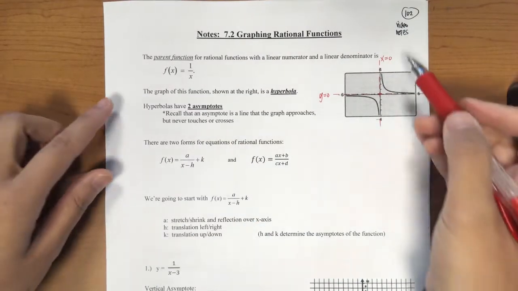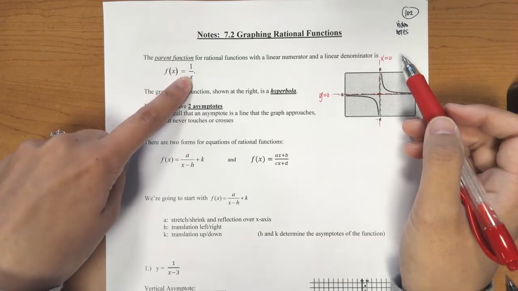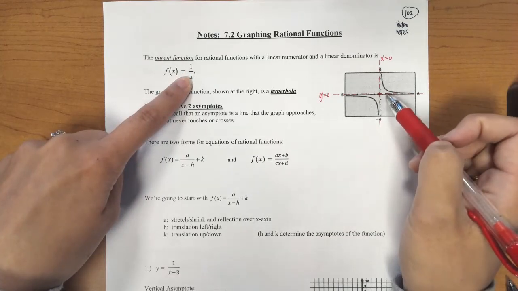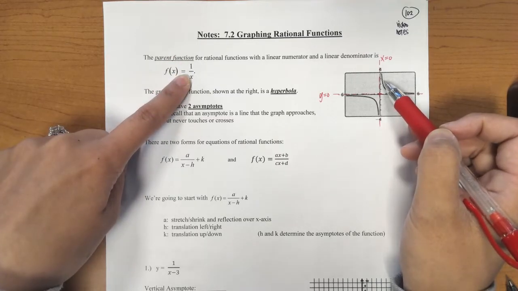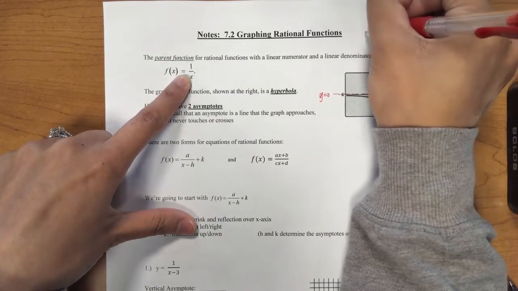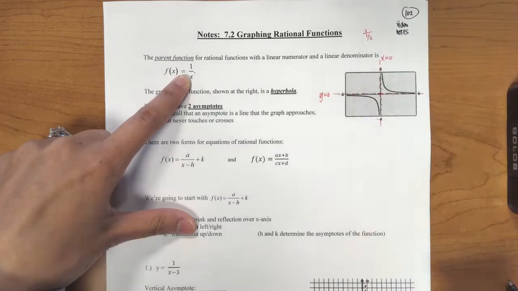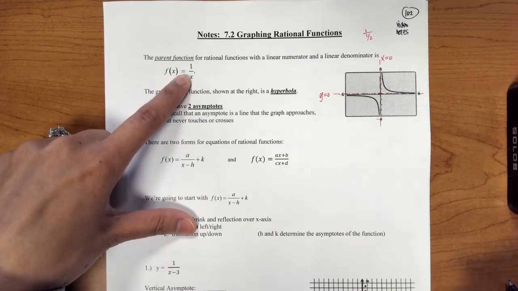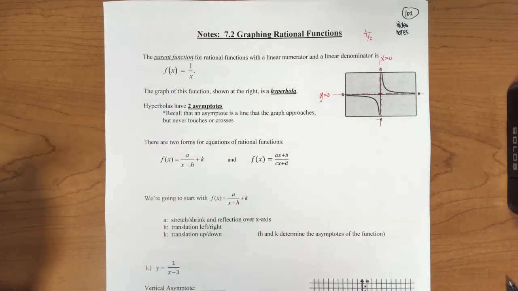And x cannot equal 0 because you can't ever divide by 0. However, if you divide by a fraction, like 1 over 1/2, that gets really big. So that becomes 2, 1 over 100. Like if I did 1 over 1/2, okay, that on your calculator is 2, because these 1s cancel out and the 2 stays.